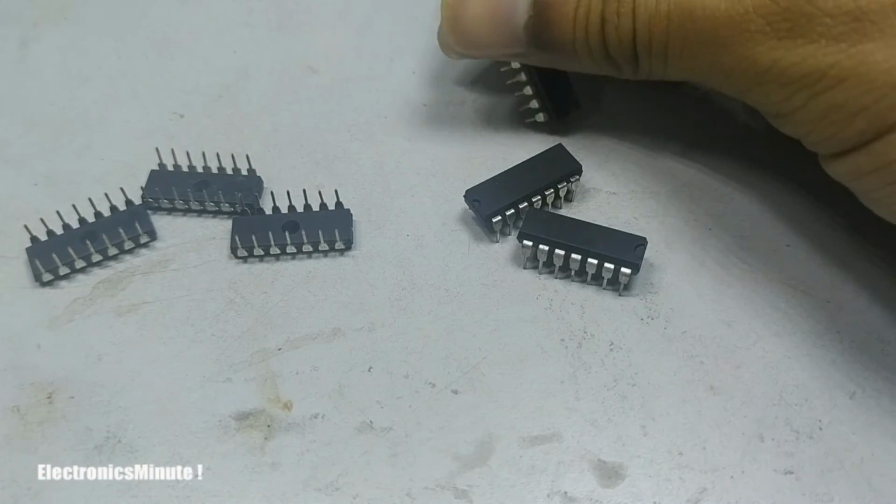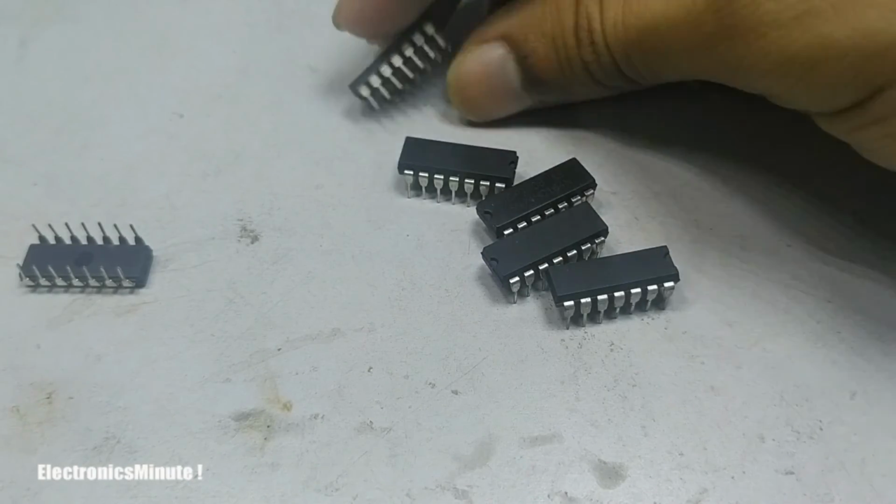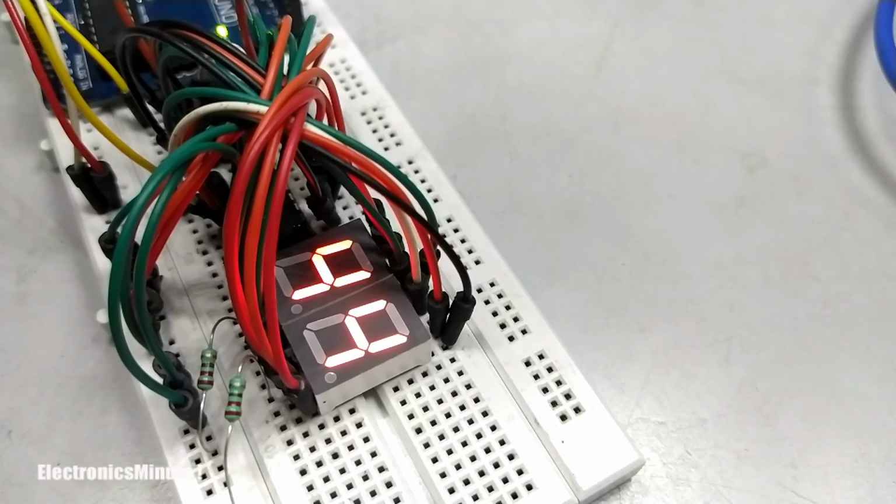And if you want more, as many display units as required can be used with more ICs and no extra pin of the Arduino.